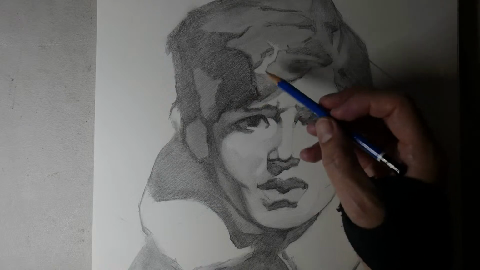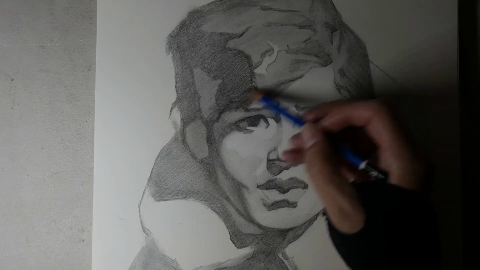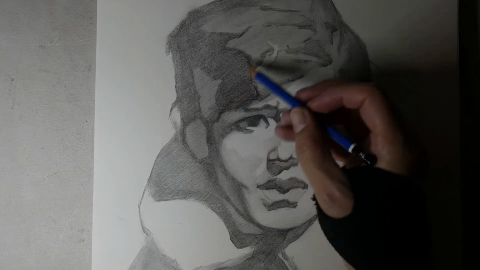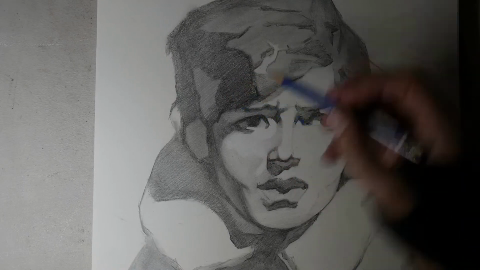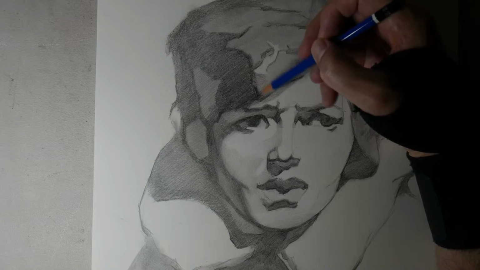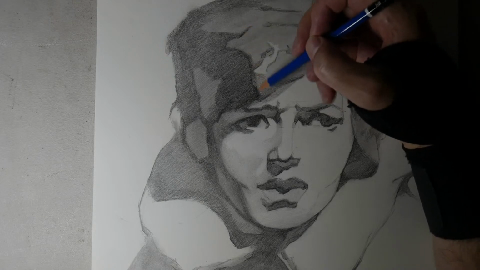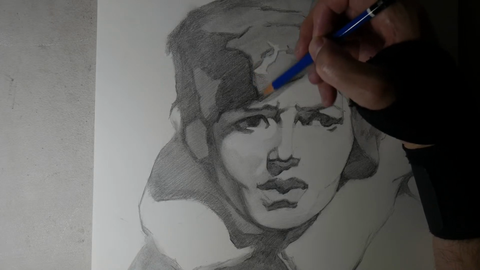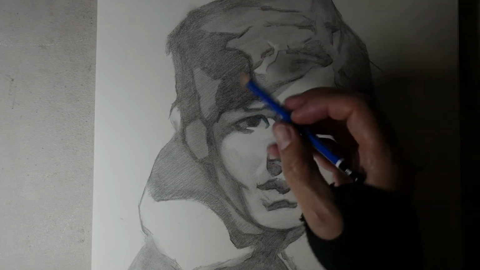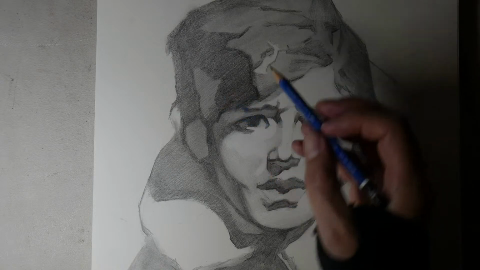So I picked up an HB. I didn't realize what I had in my hand. And the HB is what I did most of the initial drawing and the two value stage in. So for those of you that haven't watched the video yet, or if you're not on my Patreon, that's how the drawing started. It started entirely with an HB pencil.